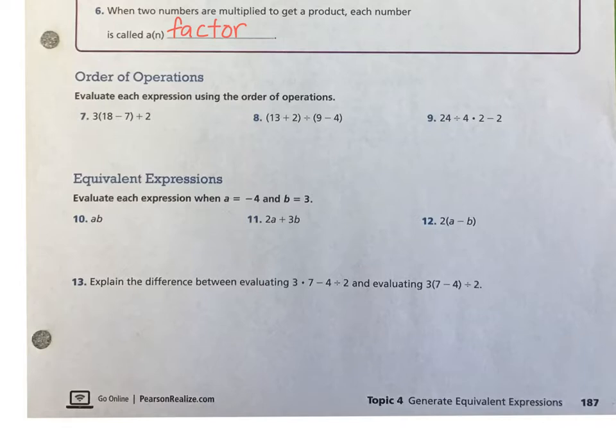There used to be a sentence that a lot of teachers use to help students remember the order of operations. It went something like this: Please excuse my dear Aunt Sally. P, E, M, D, A, S. And here's what those letters stand for.